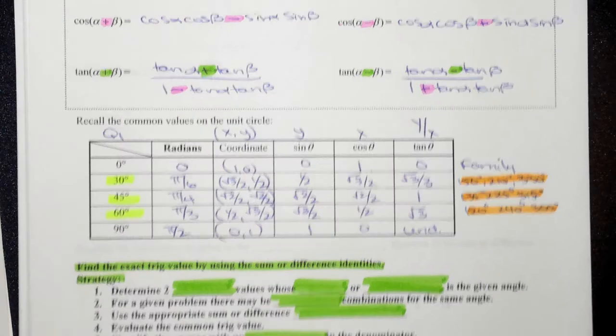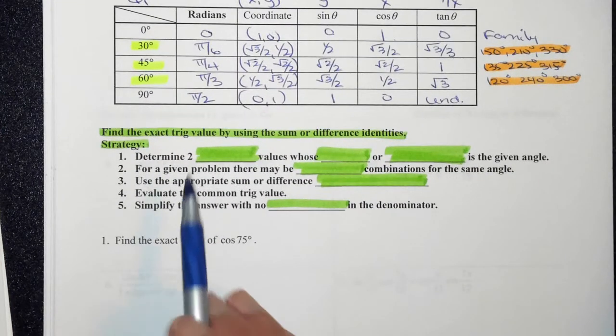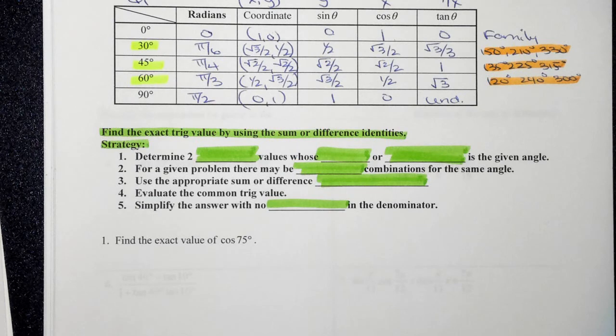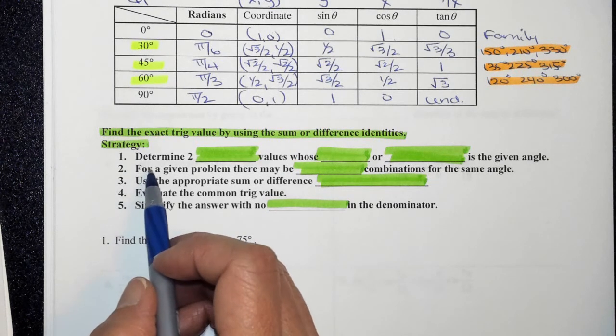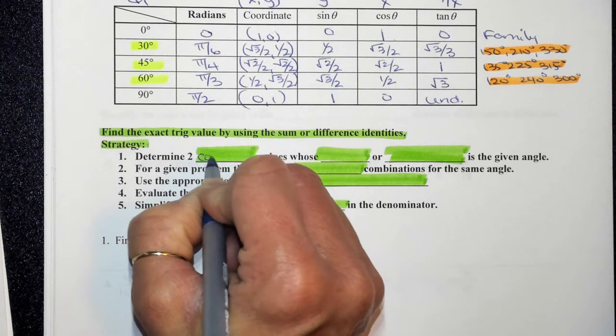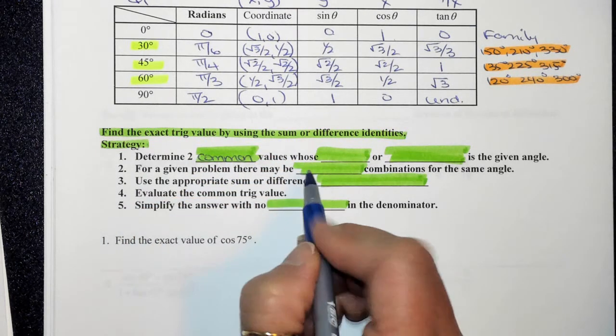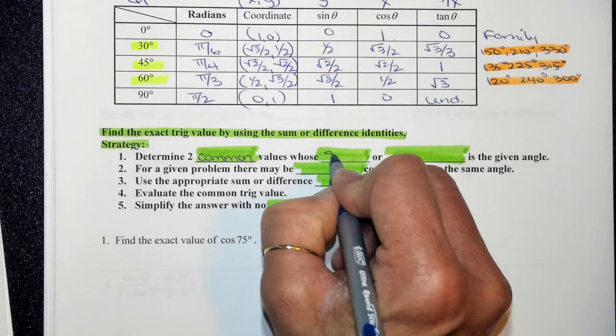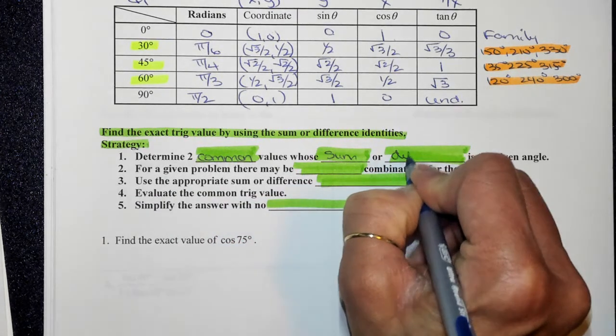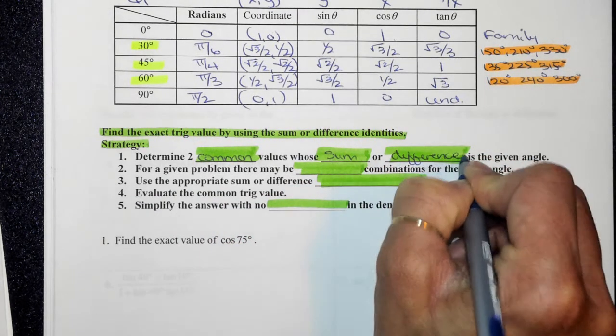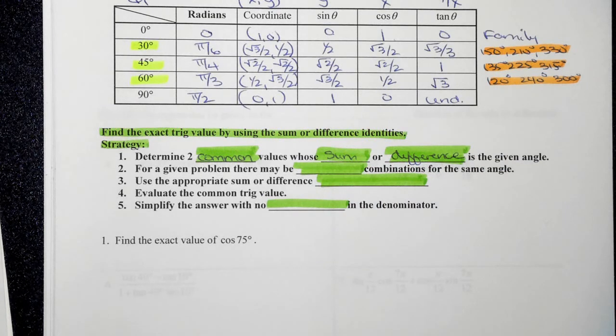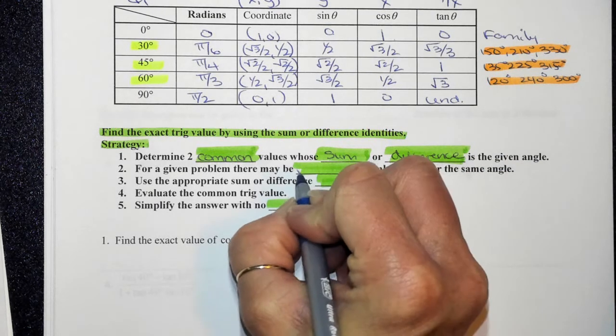All right, so before we get started, we just want to go through some strategies here. What you want to do is determine two common values whose sum or difference is the given angle. And for a given problem, there could be multiple combinations.